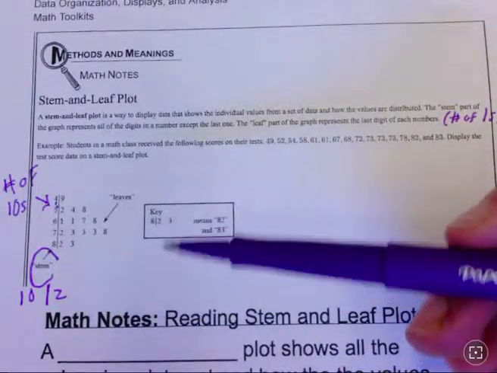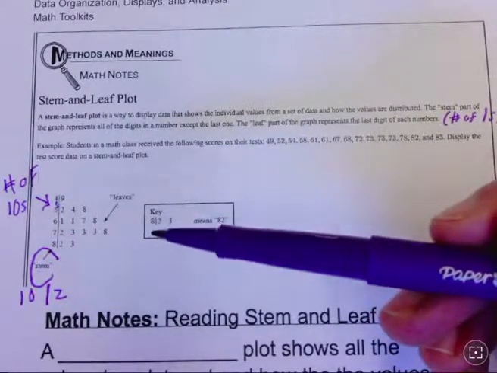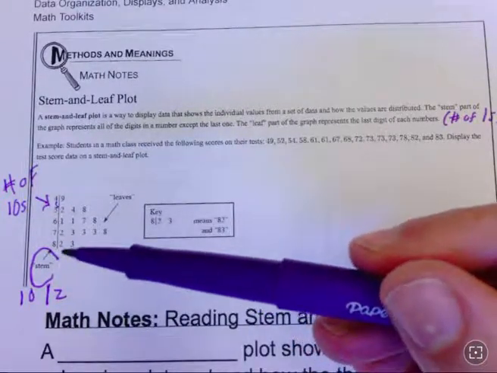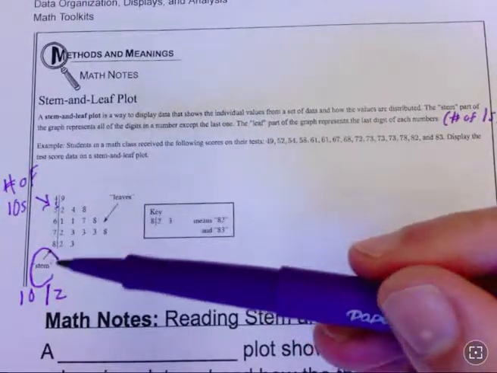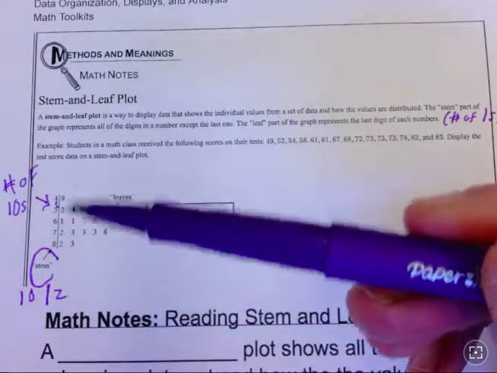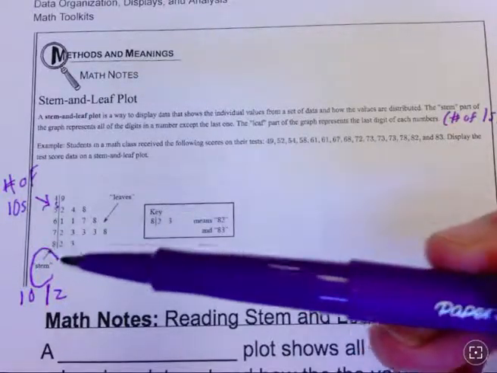So this key is helpful because it shows us how we read this: 8 representing 8 tens and 2 representing 2 ones gives us the data point 82. And you'll see they leave space on the ones side between the next data point, so it's not confused as 23 or 823.